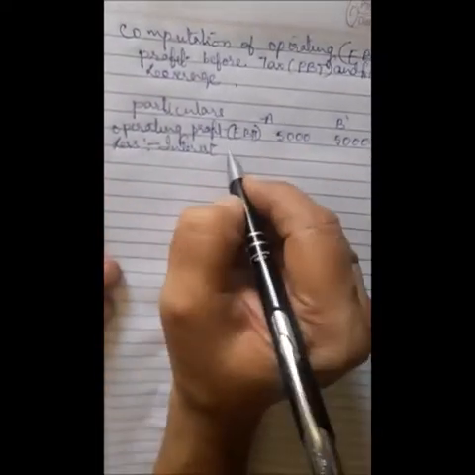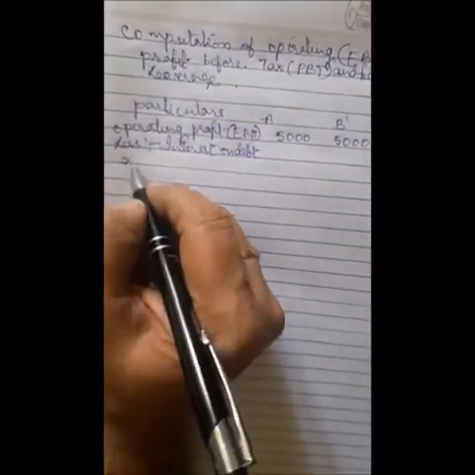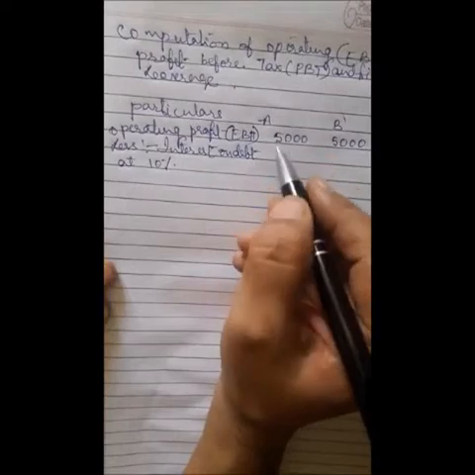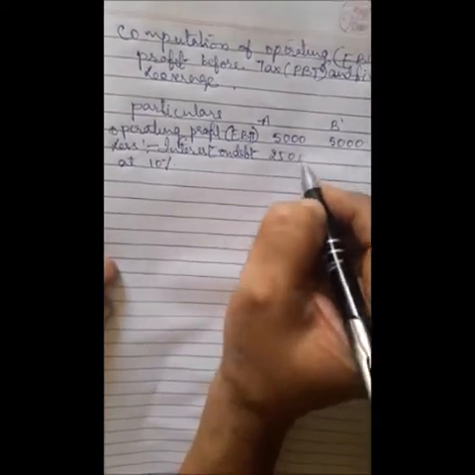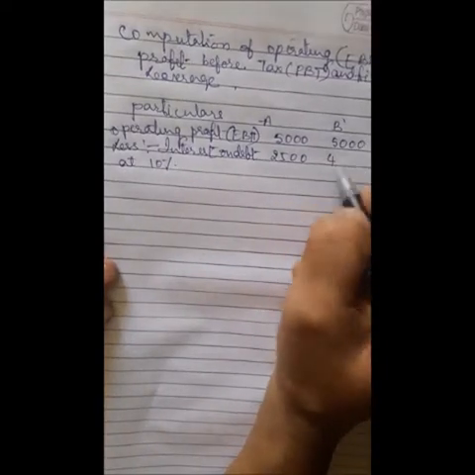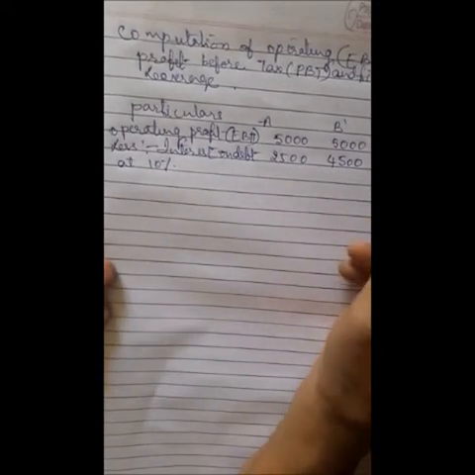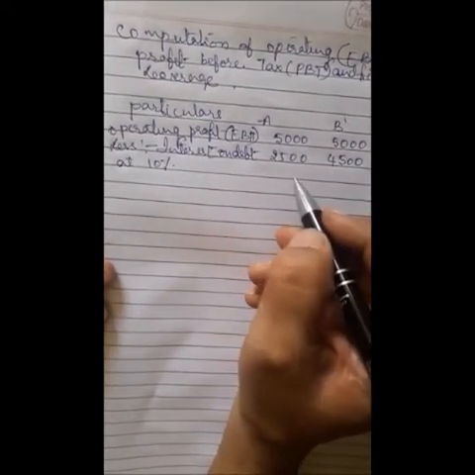That is interest on debt at 10%. So here in the first case there is 25,000 debt, 10% of 25,000 is 2,500. And in the second case it is 45,000 being 4,500 as its interest. And in the third case debt is only 10,000 and the interest being only rupees 1,000.